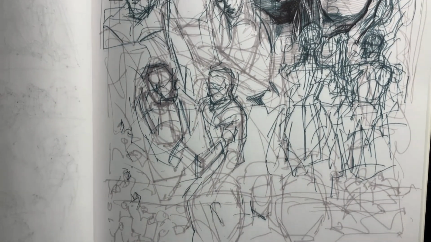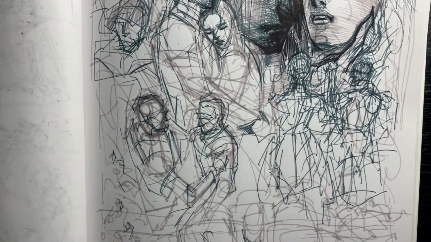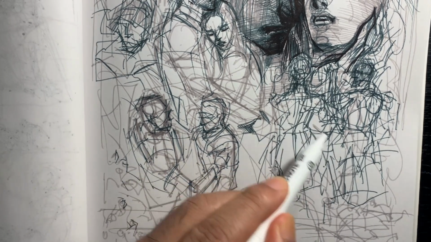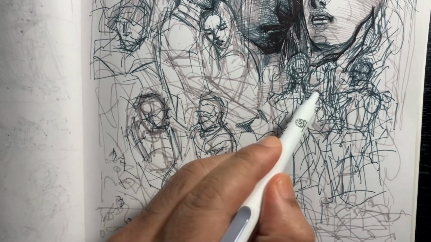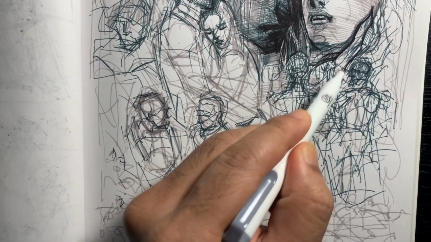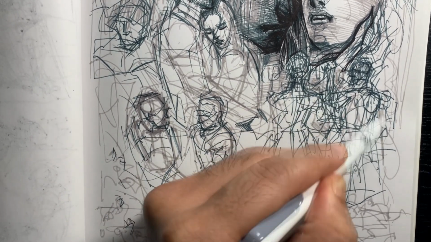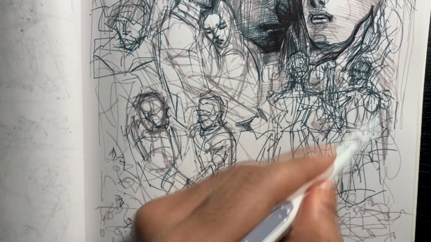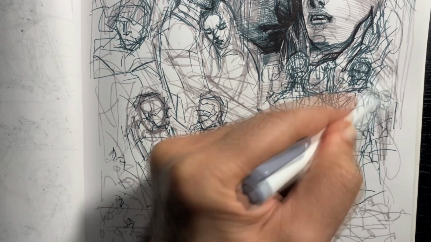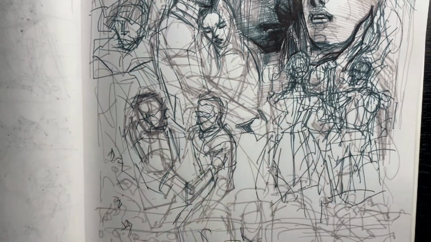With that in mind, I'm going to use it to push back areas if I feel like it. So that's one way to do that. You can use it to push back areas.